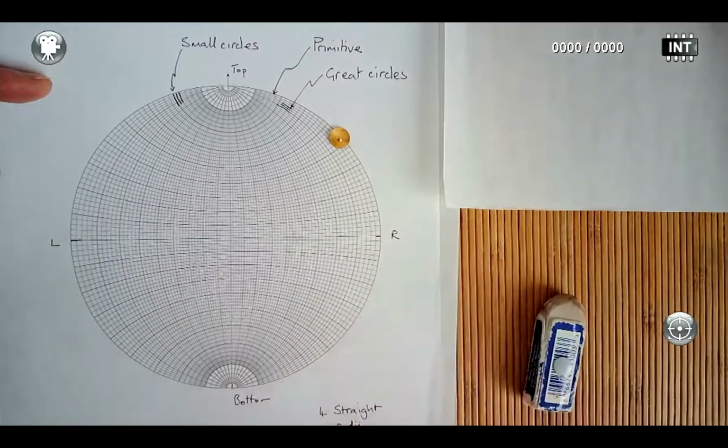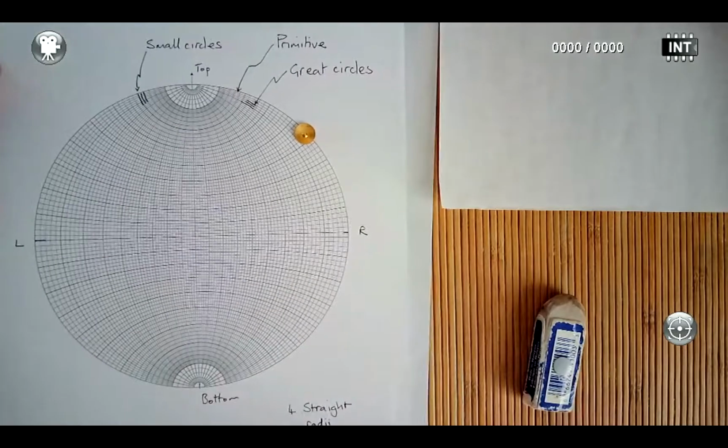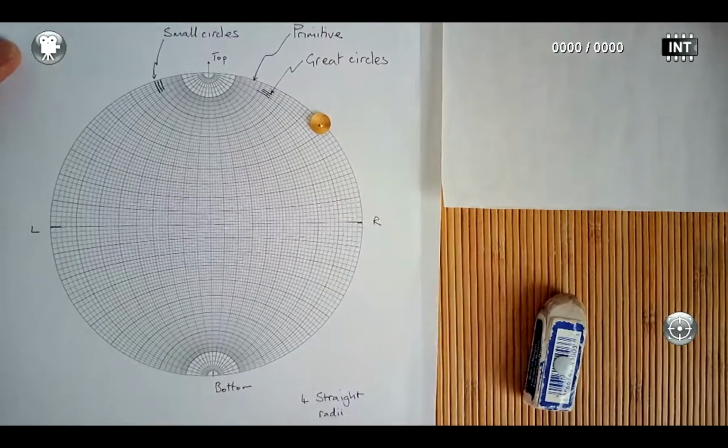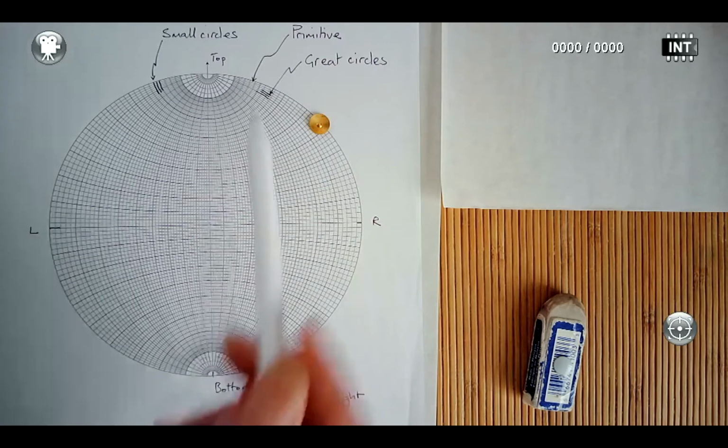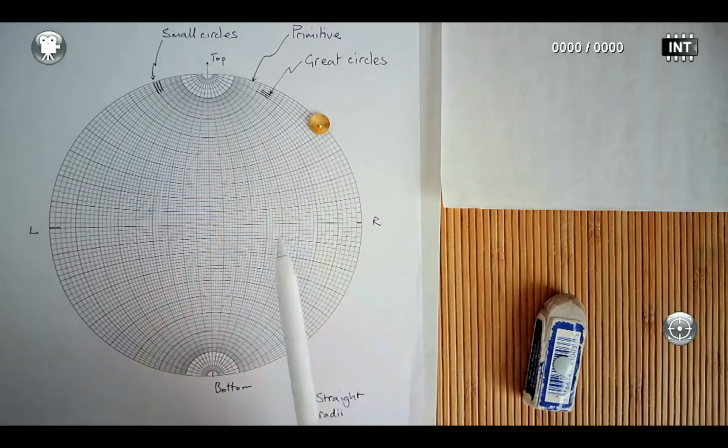Now, in a traditional class, I would be introducing you to the elements of the stereographic net, which you can see here. We will do this on the sheet of paper, but you'll meet them again on screen shortly. So you can see the projection is a circle, and the circle is divided up by a whole lot of lines, some of which have names.